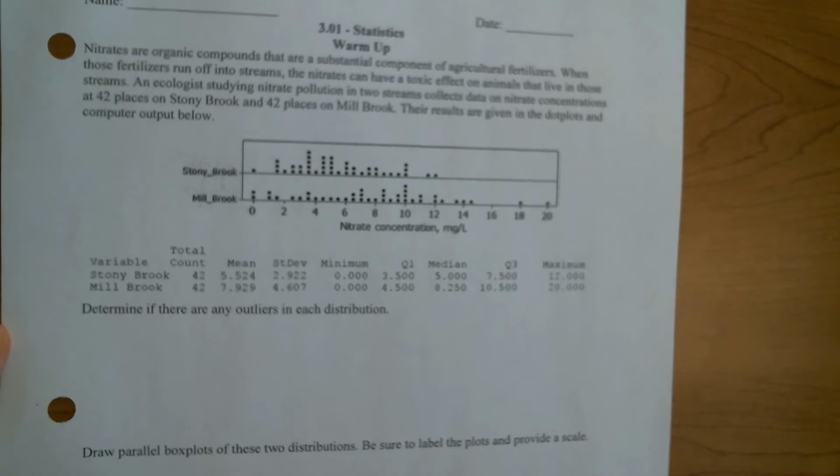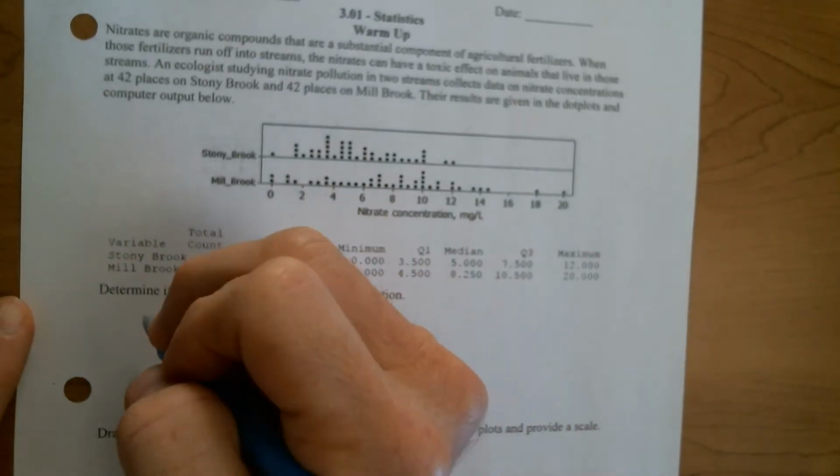All right, so let's take a look at this warm up here. It's got a little bit of pretty much everything we've done so far this year. So the first question says, determine if there are any outliers in each distribution. So we have to remember, how do we determine if there are outliers?